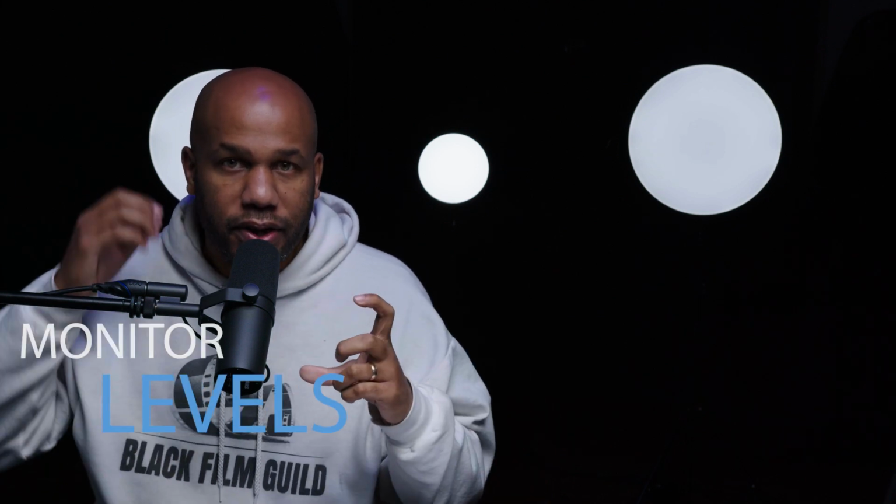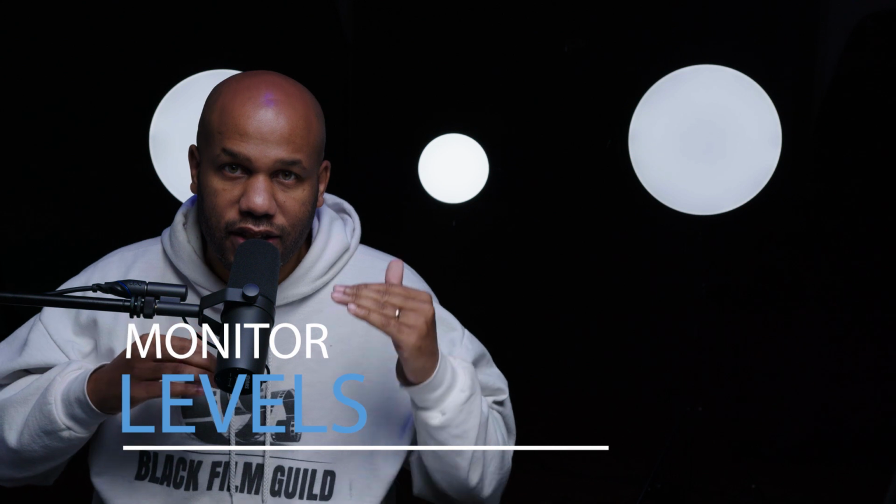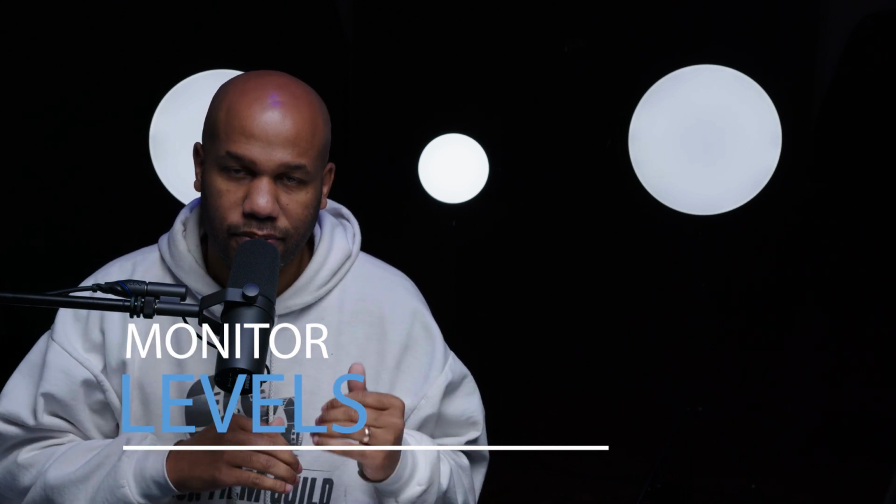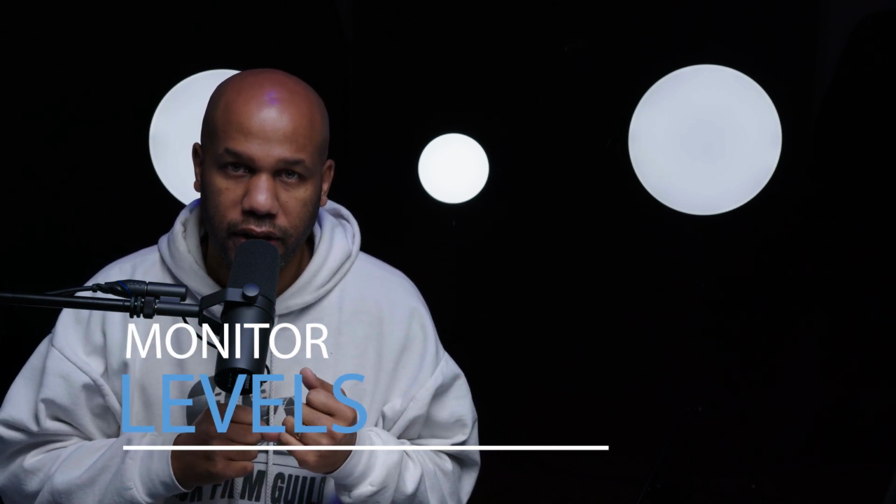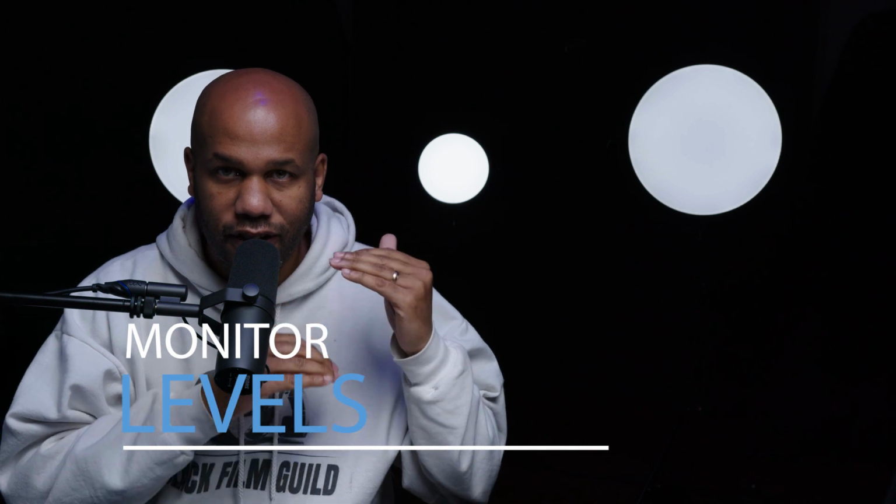The second component I want you to think about is monitoring the levels as they show up. So do some audio tests, testing 1, 2, 3, seeing where those levels fall, and making sure that when the person's talking a little bit louder, it's not clipping the audio. Clipping is when the audio goes too high and it sounds extremely distorted.